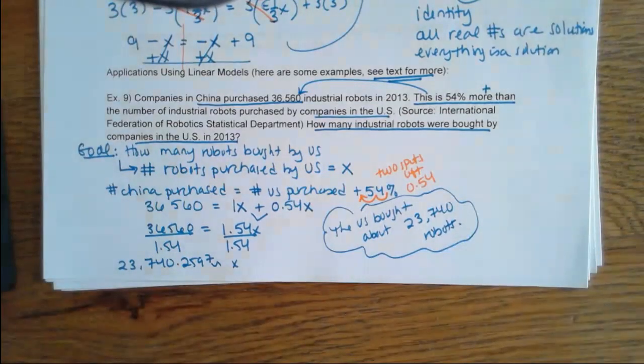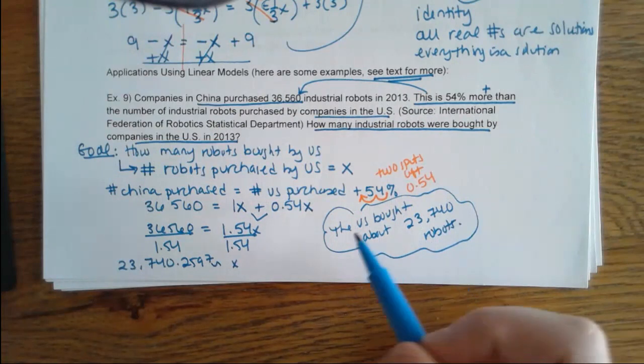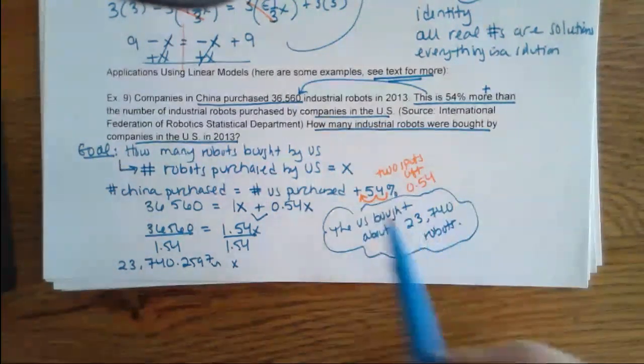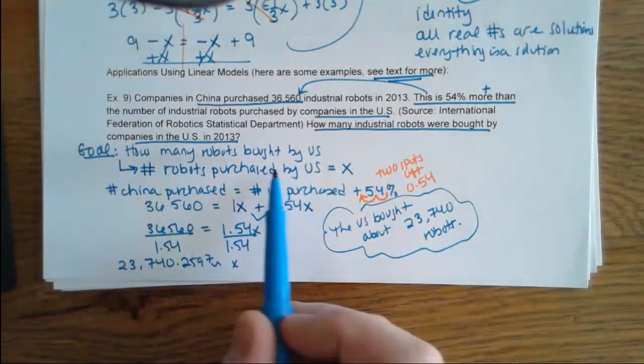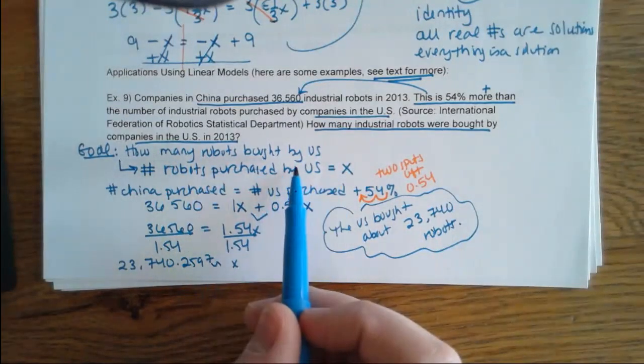It's always good to get in the habit of answering a question that's a word problem in a sentence, or at least a quick sentence. If you forget what you were trying to answer, you have your goal and you have your variable. So you can remind yourself, okay, what was X? X was the robots purchased by the US.